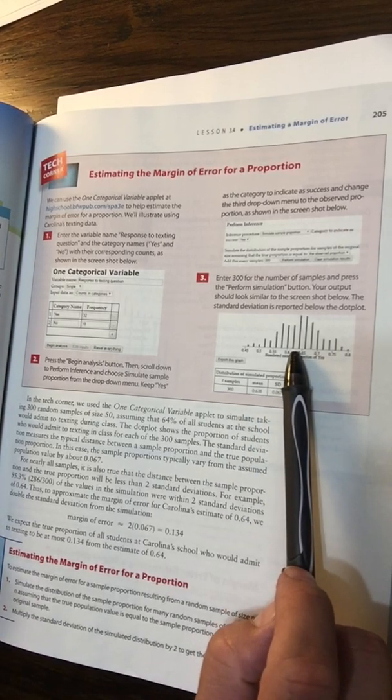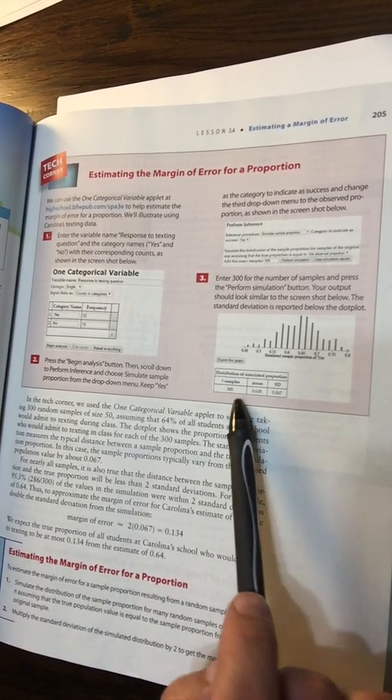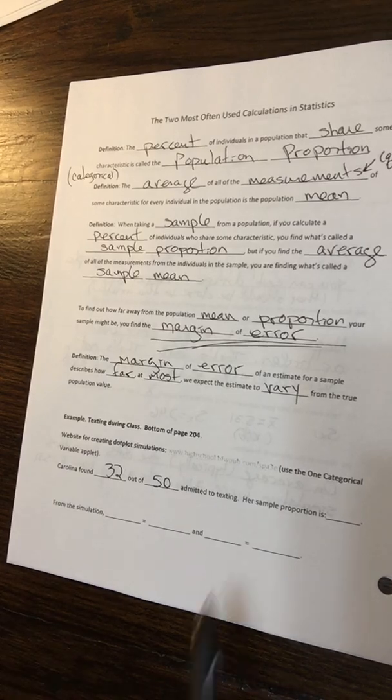In class, we only got a few of them the other day, and we made a little dot plot. This is 300 of them simulated. They center over our mean, and then we're going to use the mean and standard deviation to make this margin of error thing happen.